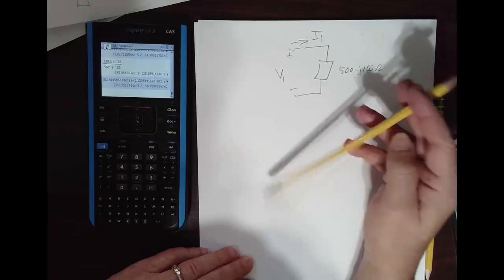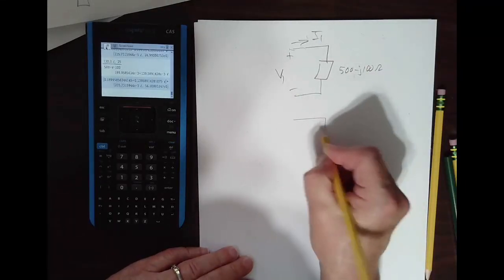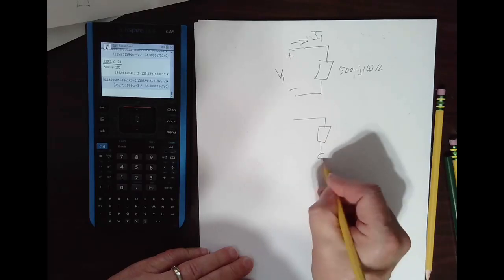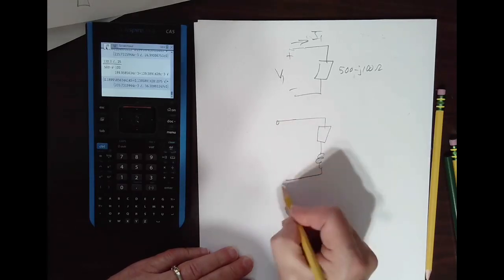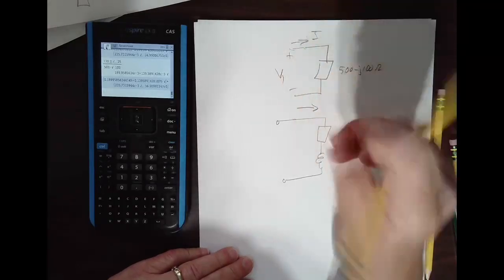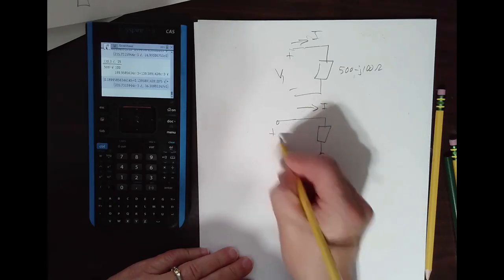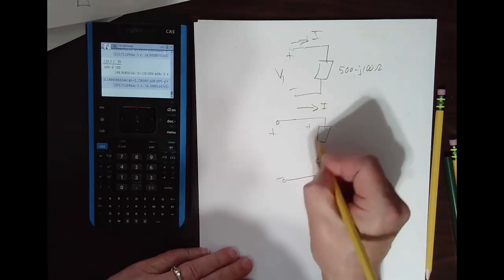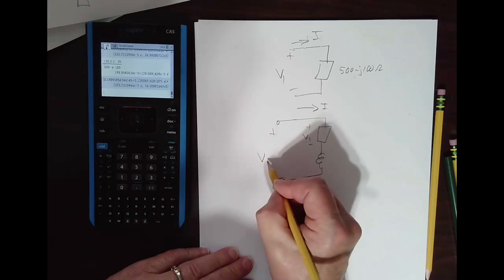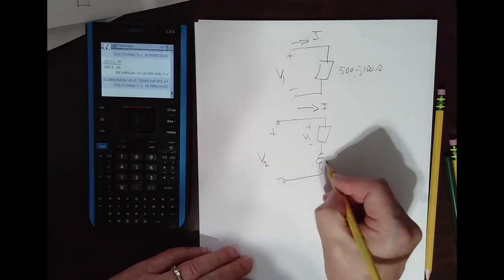So now we're going to add in our new circuit. We're going to have our same Z, but we're going to add in an inductor. We're going to say we have the same current, but now we want to know the voltage across. So this is voltage V1, but now we want to know V2, the voltage out here with some inductor here.